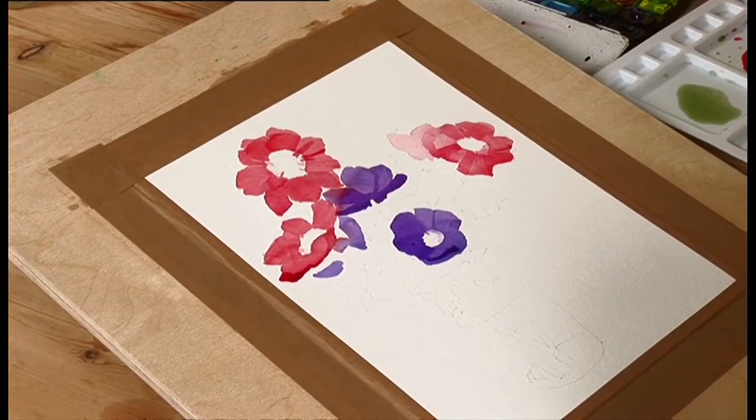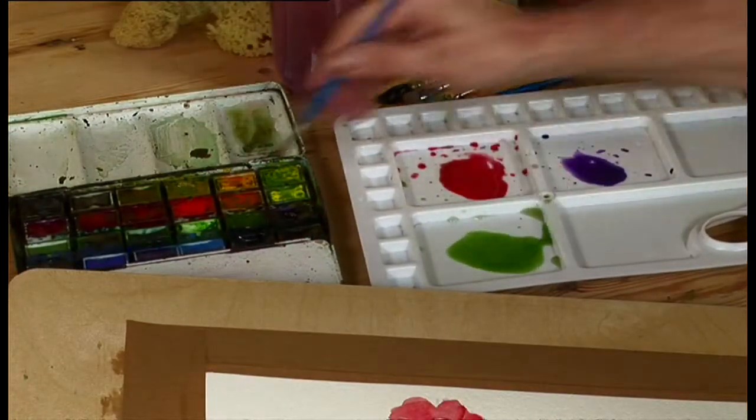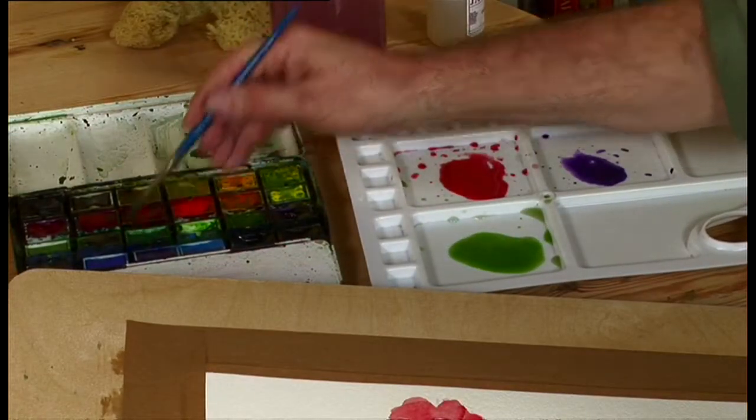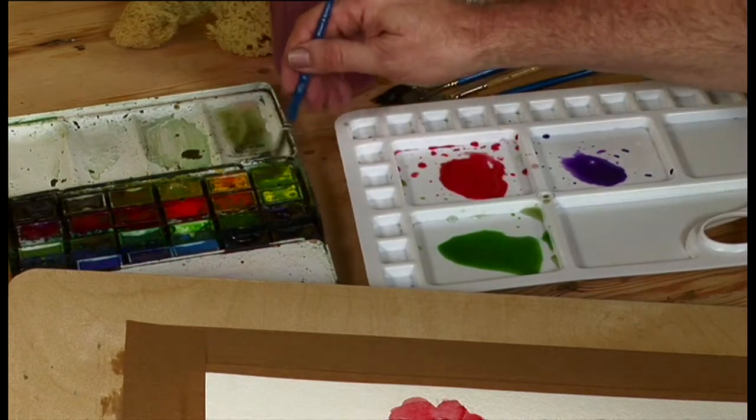Allow the painting to dry partially. The leaves and stems come next, so mix a leafy green from cadmium lemon, sap green and phthalo green with plenty of water.